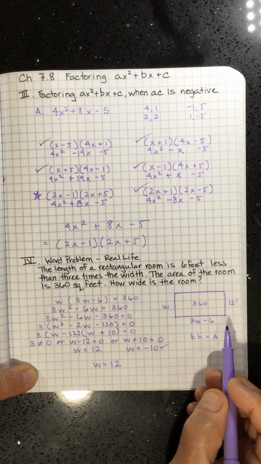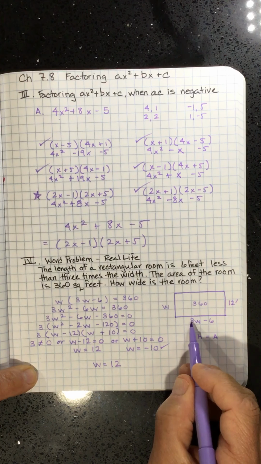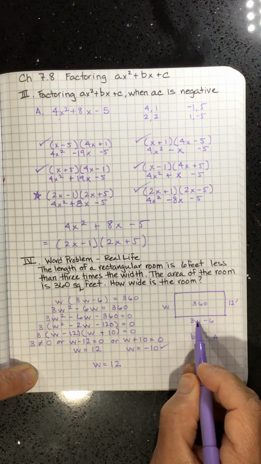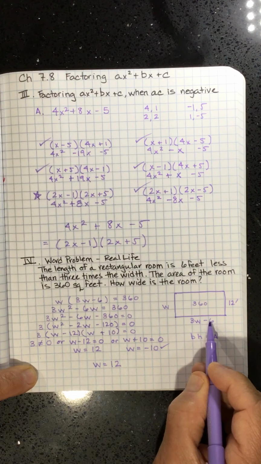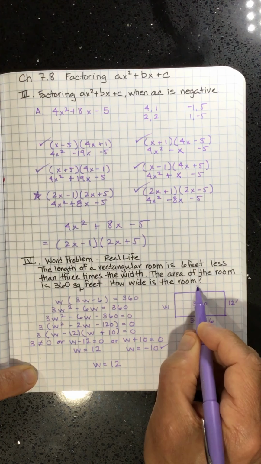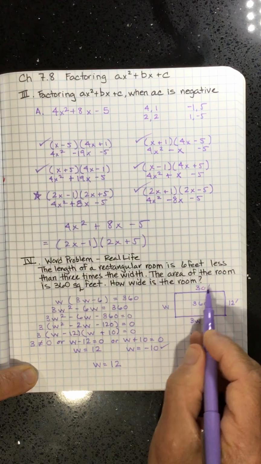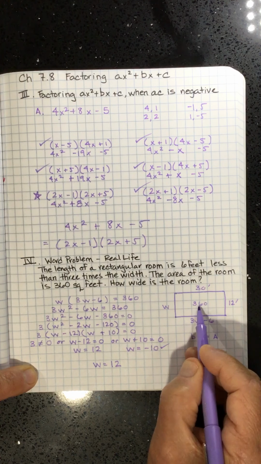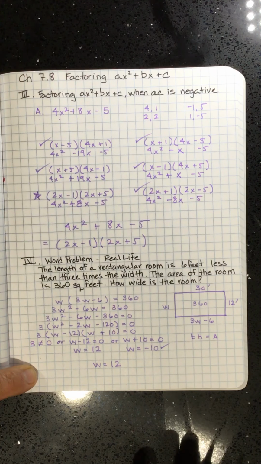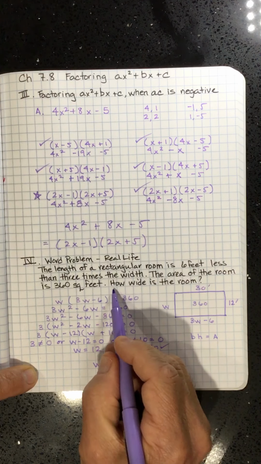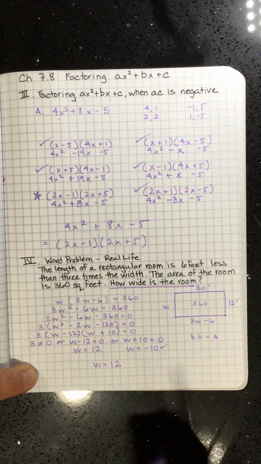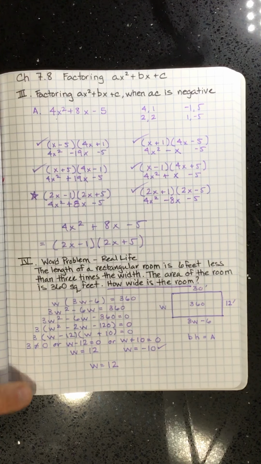And just for hoots and hollers, 3 times 12 is 36, and 36 minus 6 is 30. So 30 feet times 12 feet is 360. So what I was just doing there was checking my work. I know the question was, how wide is the room? But I was taking it one step farther to make sure that the math was correct.